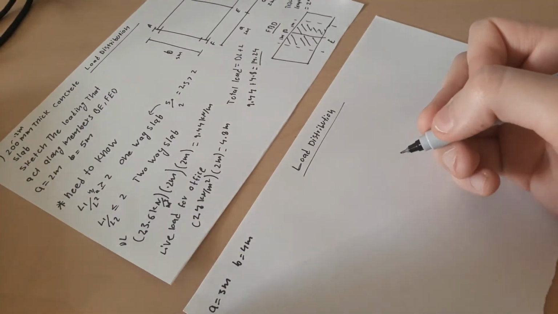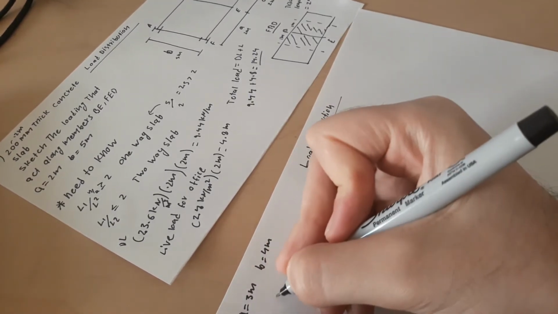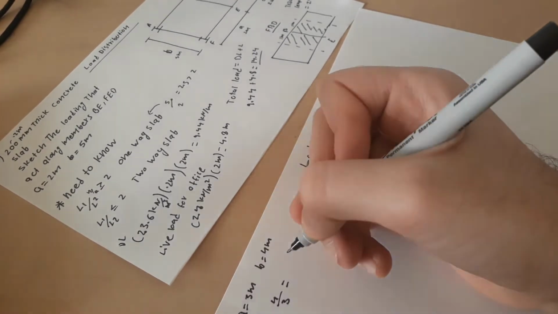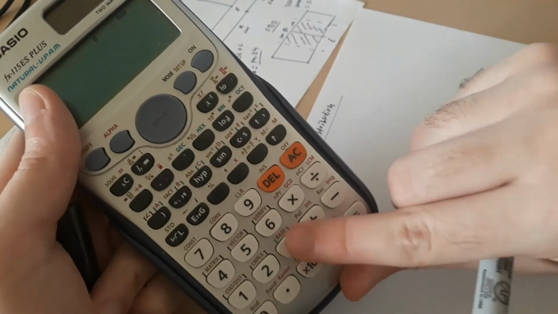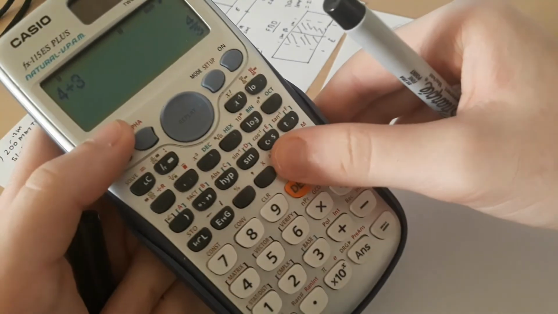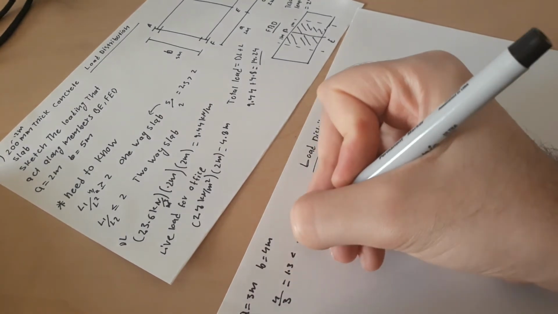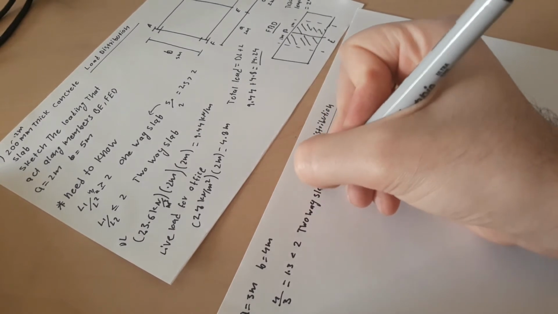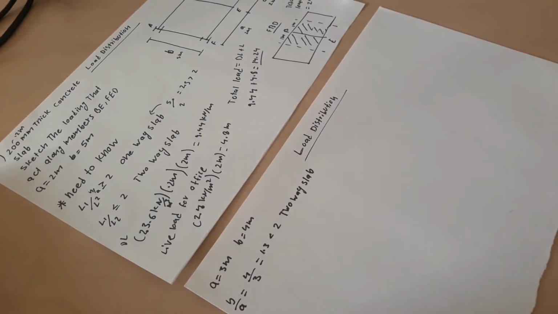So B over A equals 4 over 3, which equals 1.3, which is less than 2, meaning it's a two-way slab, right? Okay, so the procedure is pretty much the same.